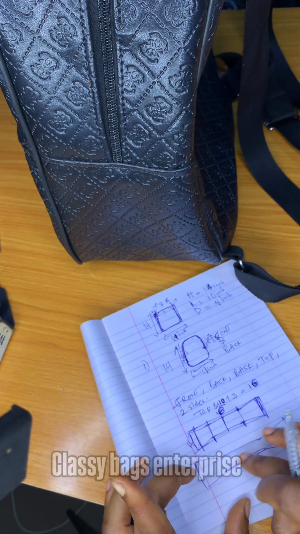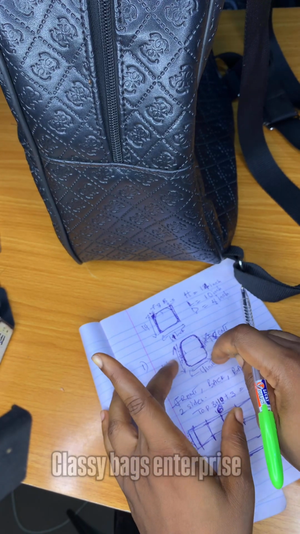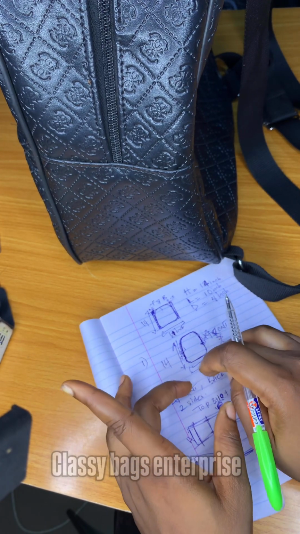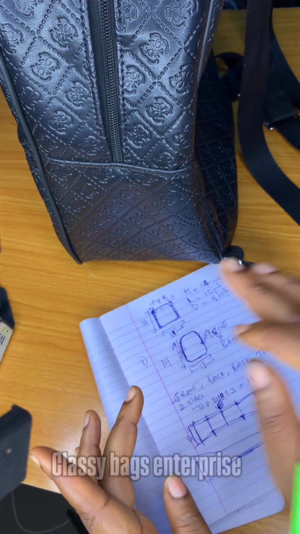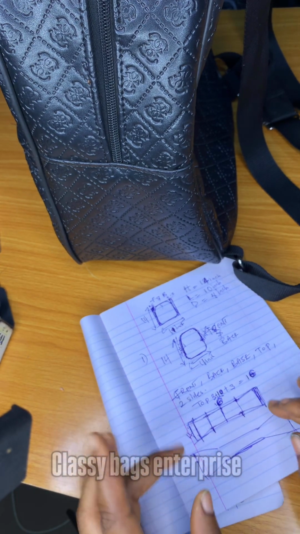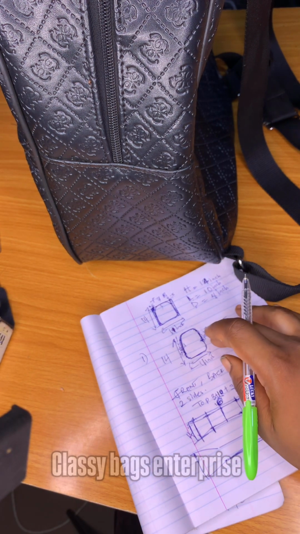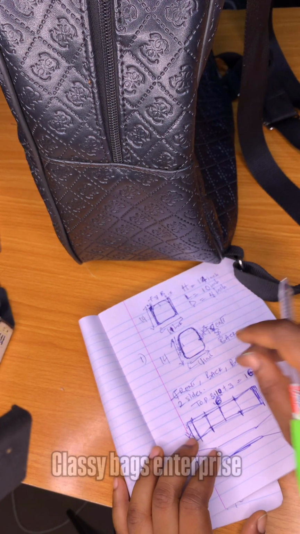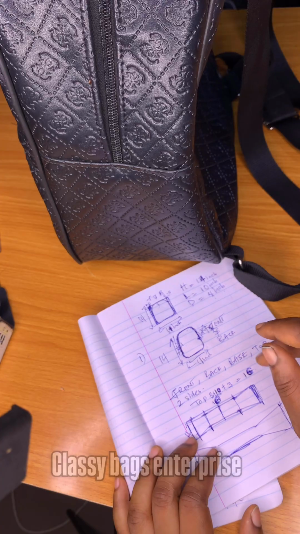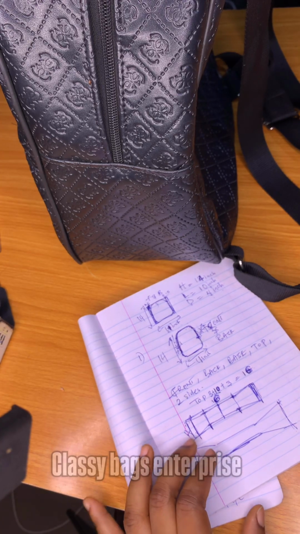Then I'll use this one, place it on my bag, and after I place it, the remaining parts of this bag will be for the bottom part and the remaining sides. I hope you understand. So we are going to start drafting out the pattern now so that you understand more what I mean.